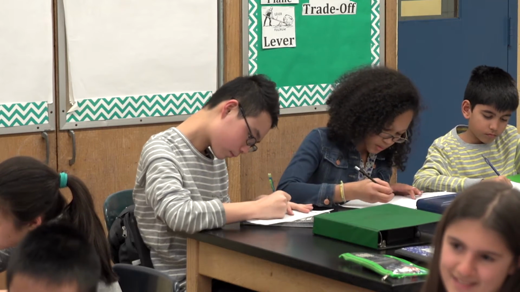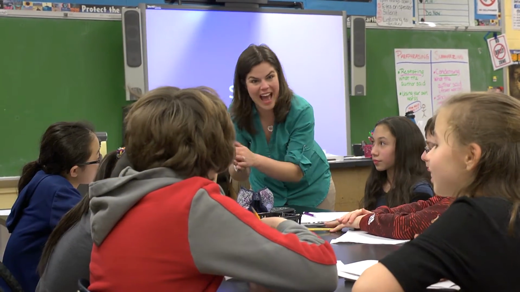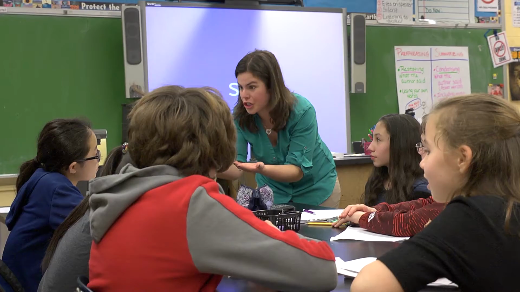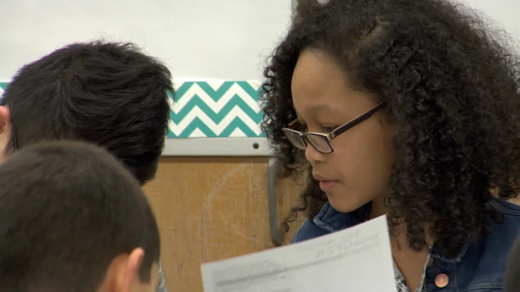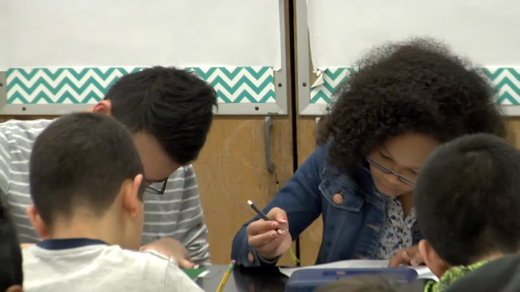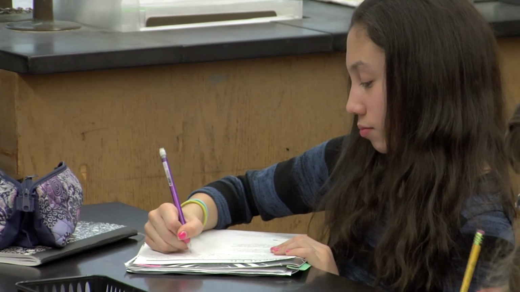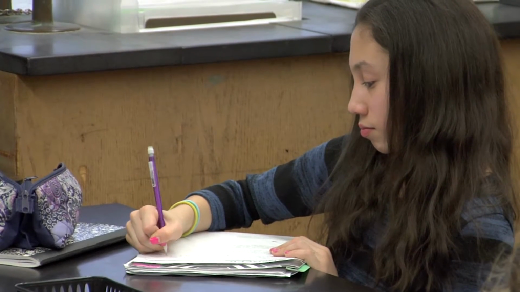It's a misconception that science teachers are not literacy teachers also. In order for students to understand the science, they have to be able to gather that information through reading and be able to share that information through writing. So by taking the time today to practice summarizing with the text, it's helping them to better understand the text.